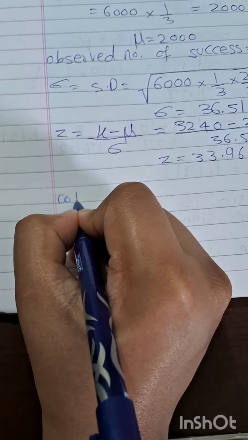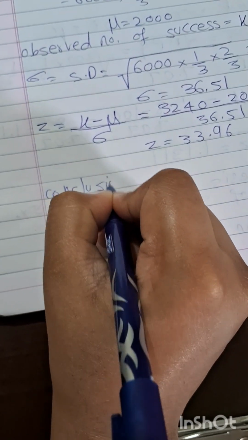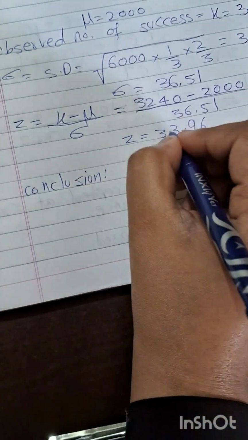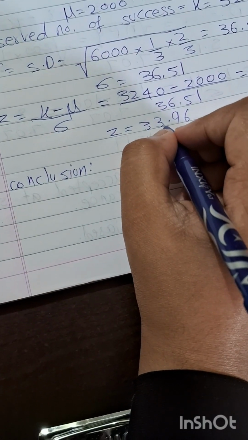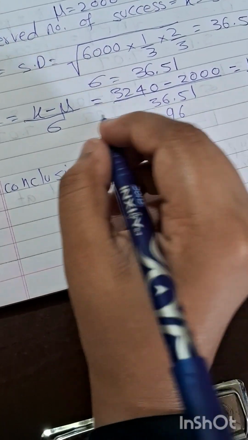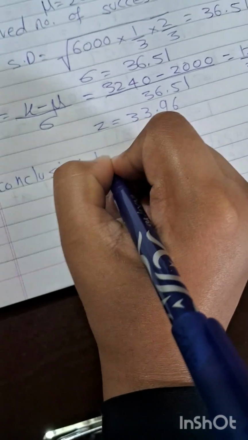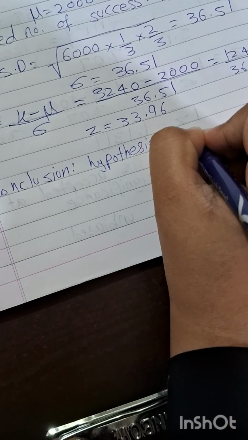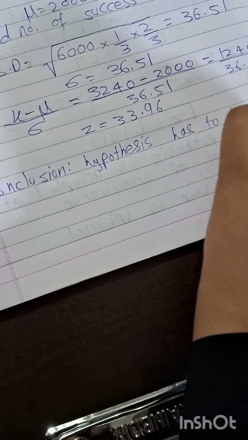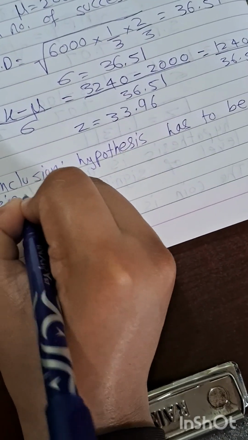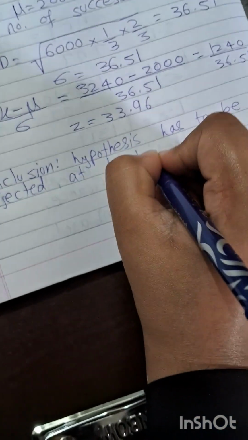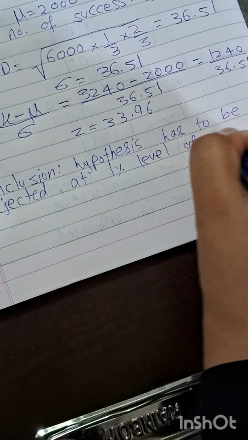So we can conclude that the hypothesis has to be rejected at 1% level of significance.